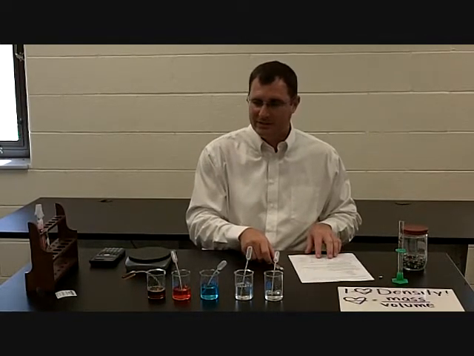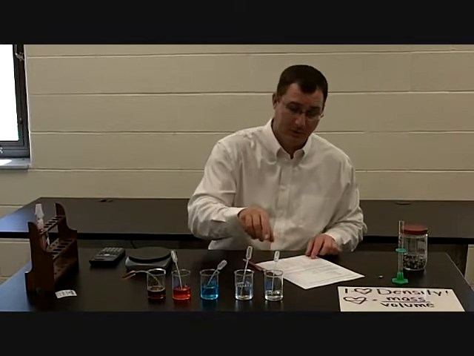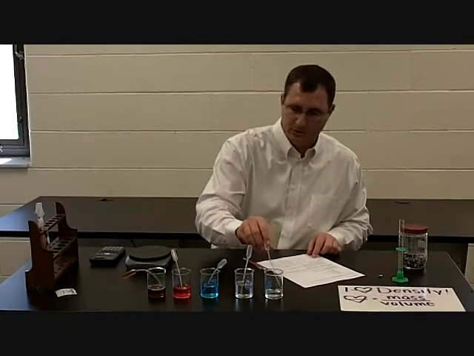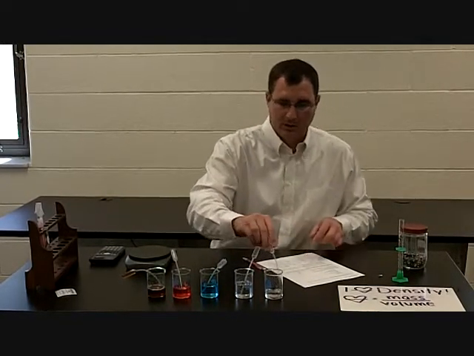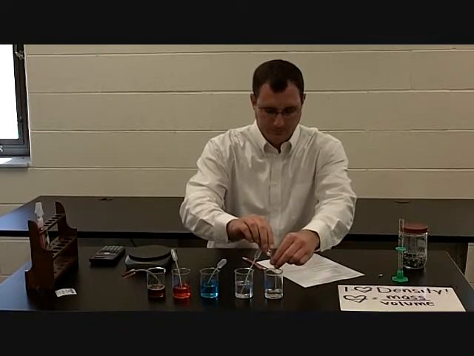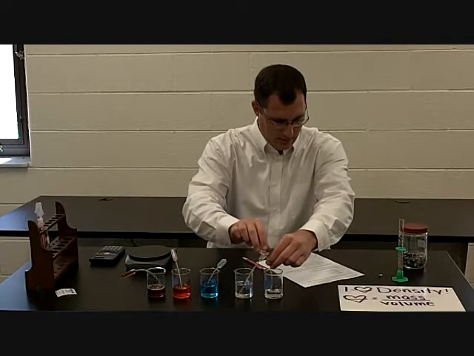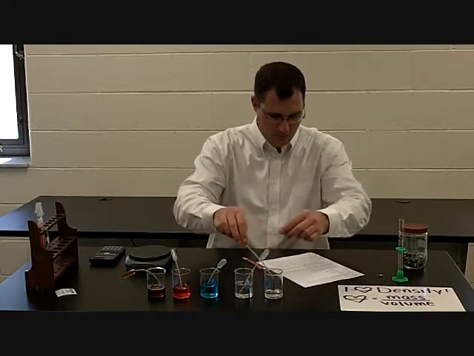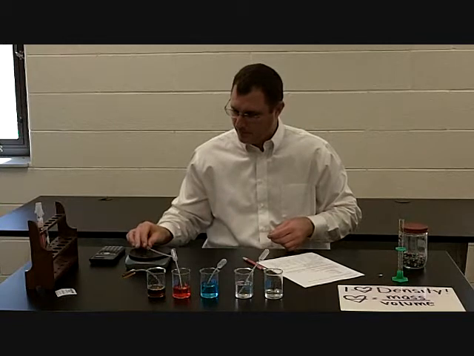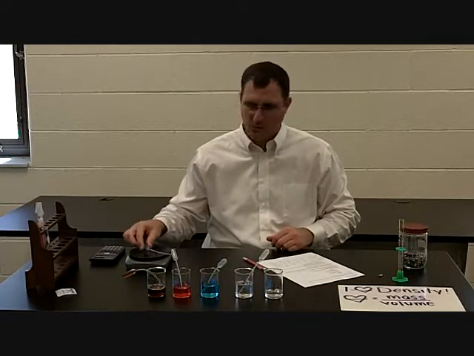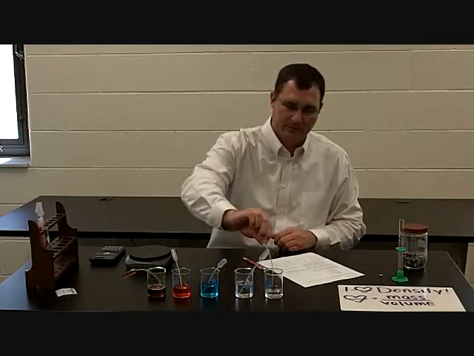Let's go ahead and find the density of these other fluids up here. The first one we have is isopropyl alcohol. So I'm going to fill the pipette all the way up, and when I put it up here, it weighs 4.7 grams.